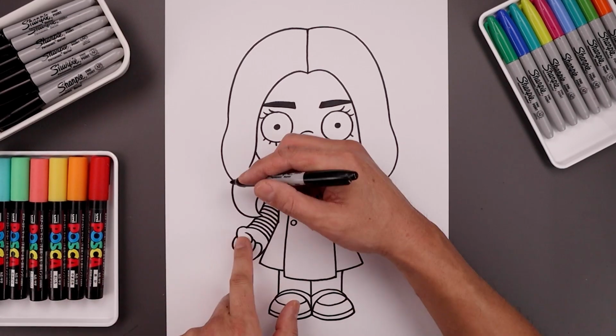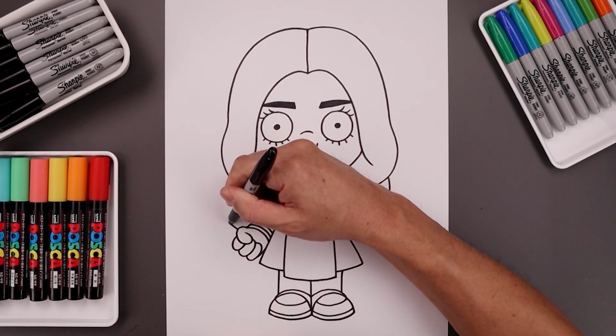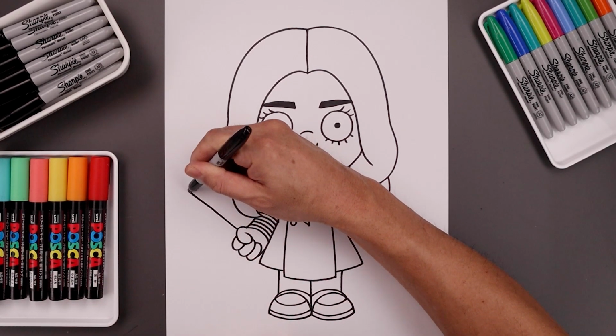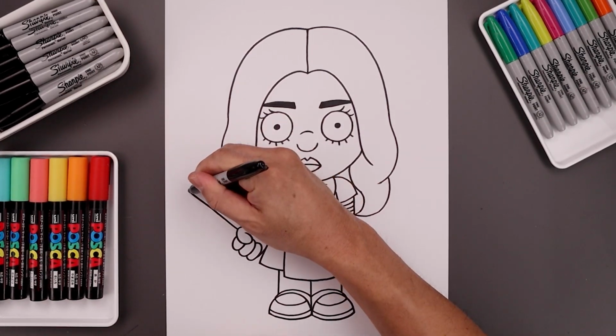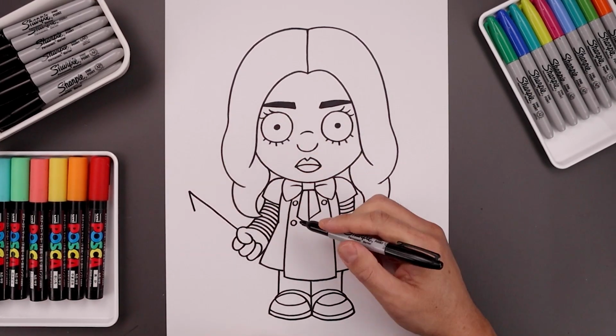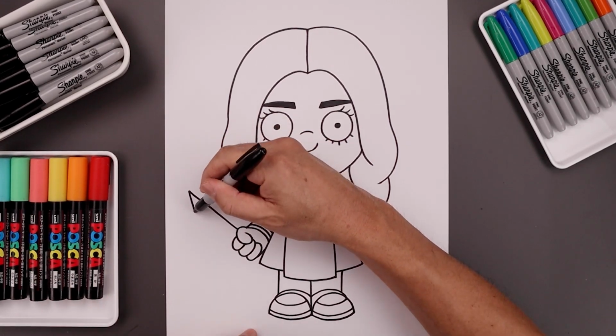Now let's draw the blade in behind the hand. Starting from the top of the thumb, draw a straight angled line going all the way out towards the edge. Angle this down and in. And follow this line coming back in towards the hand.